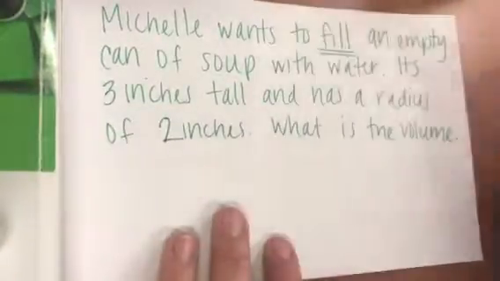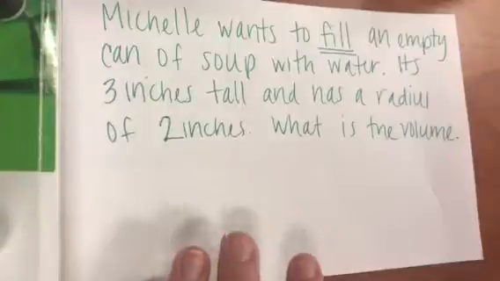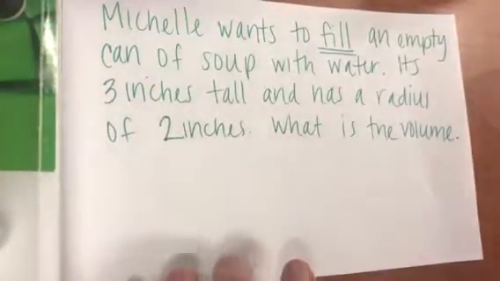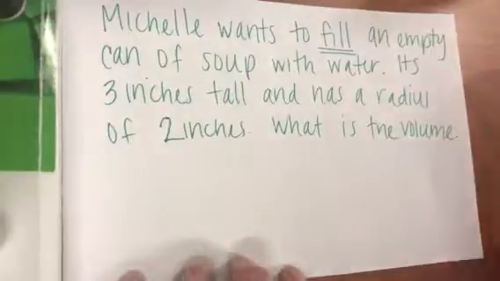Michelle wants to fill an empty can of soup with water. It's 3 inches tall and has a radius of 2 inches. What's the volume? Don't judge my word problem. Let's keep going. It's okay.